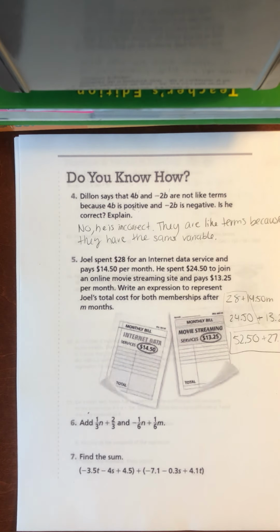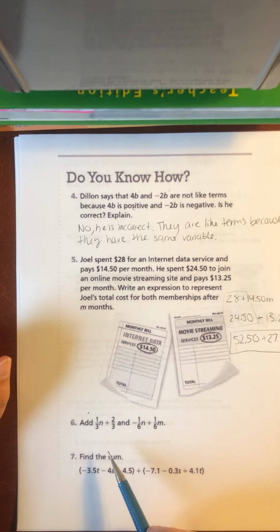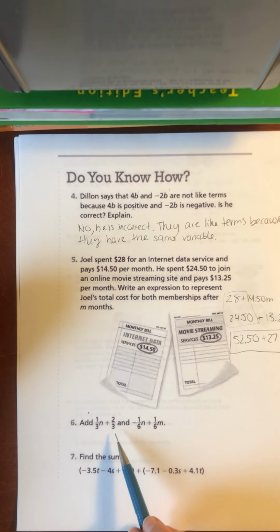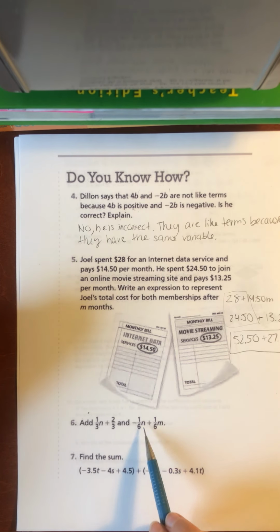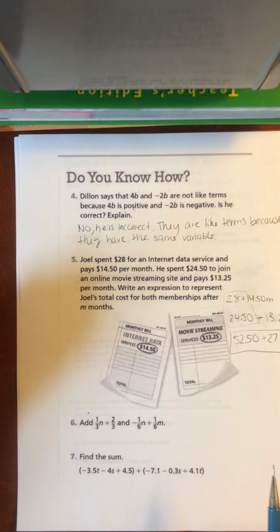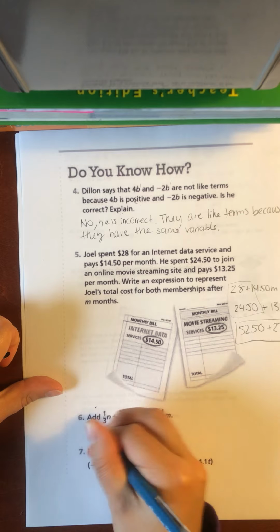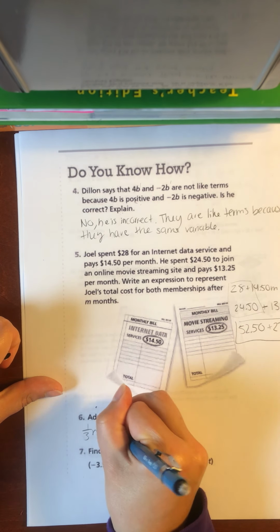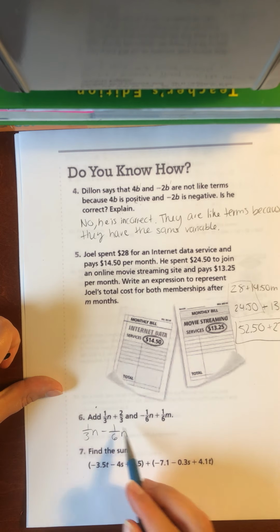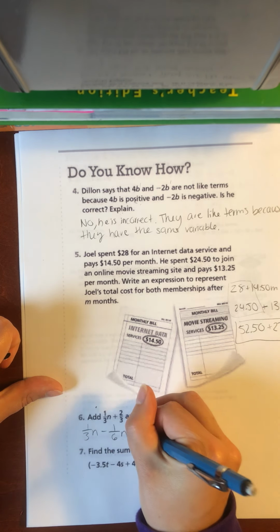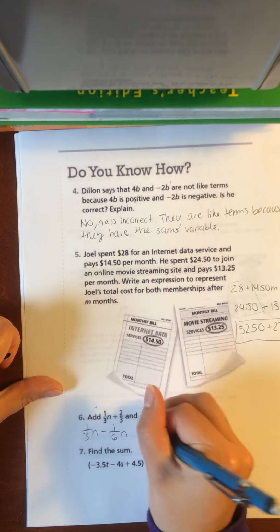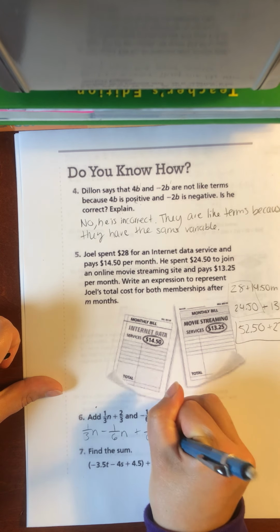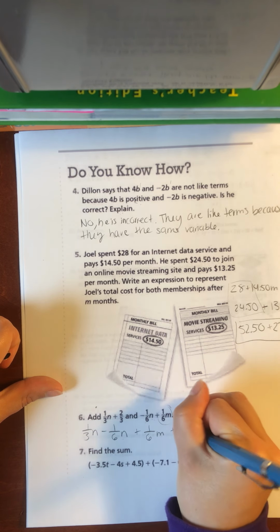Next, we have 1/3n plus 2/3 and negative 1/6n plus 1/6m, and it says to add our like terms. Okay, so 1/3n minus 1/6n, I'm just grouping the like terms next to each other, plus 1/6m, and then plus 2/3.